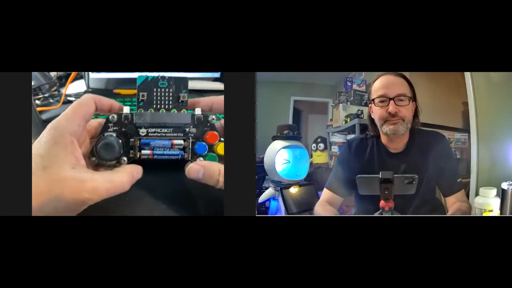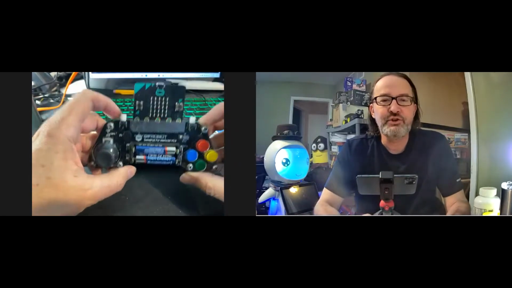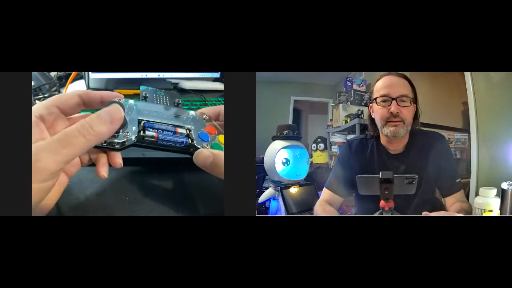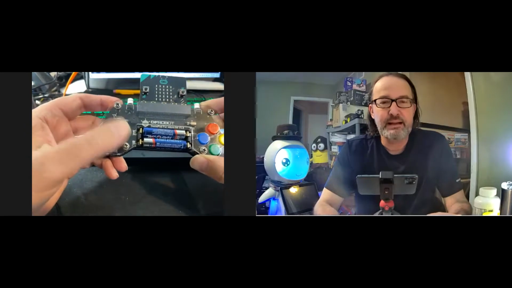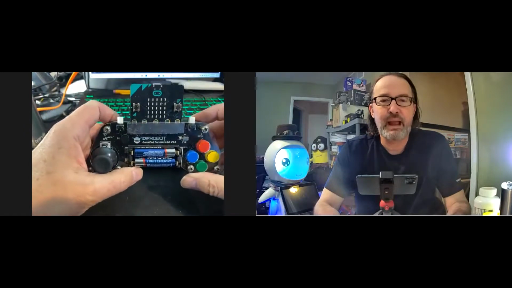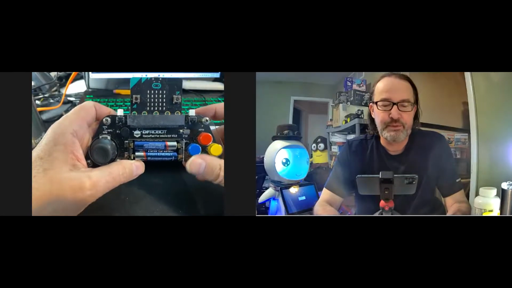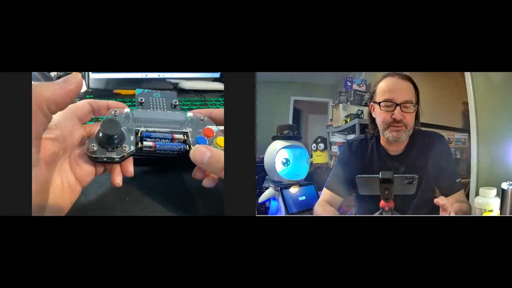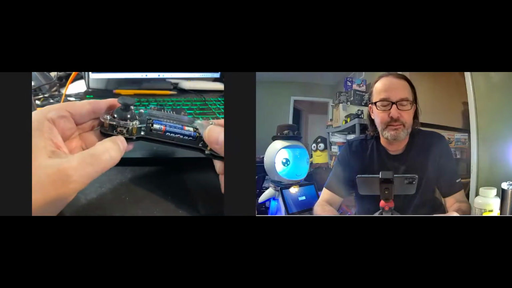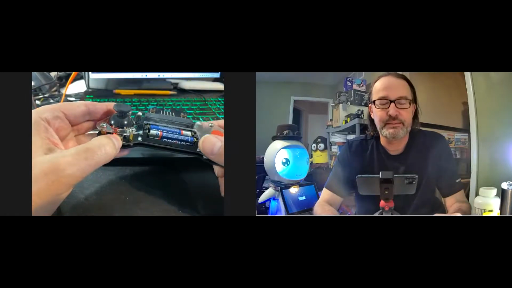Okay, so once again, you do not have to have this DF robot gamepad. I'm just using the gamepad to power the MicroBit. It just makes it simple for me to power the MicroBit and to use the buttons and stuff. So let me show you the code.